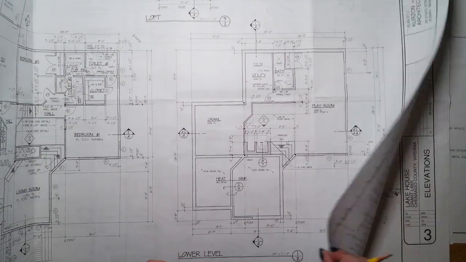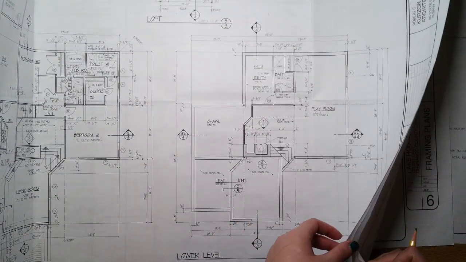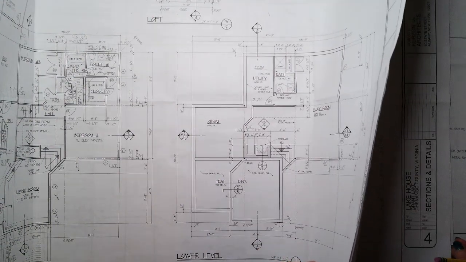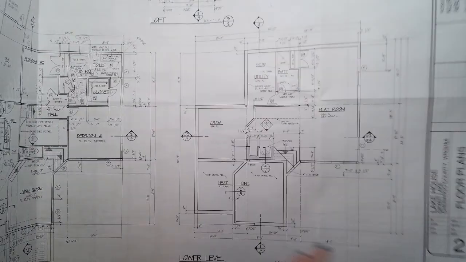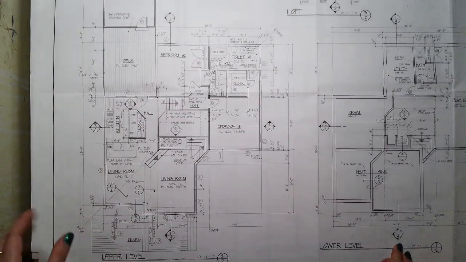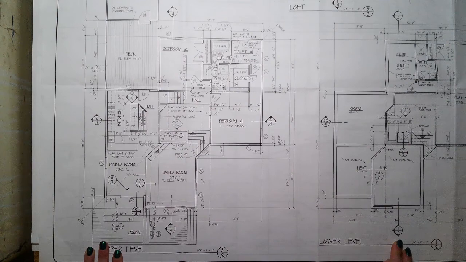You'll also have, which I don't believe is included in this set, electrical plans, which yes, I don't have electrical plans for this set. That will show where the different switches and the different pieces of lighting are, so that also comes into play for the layout.